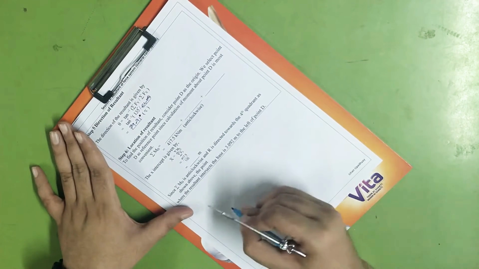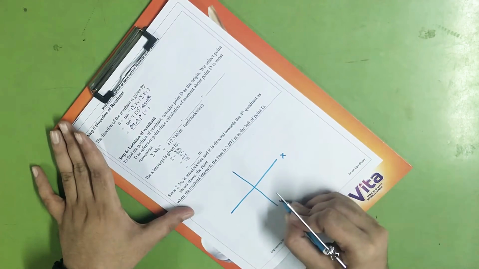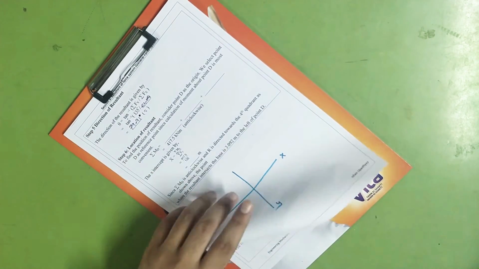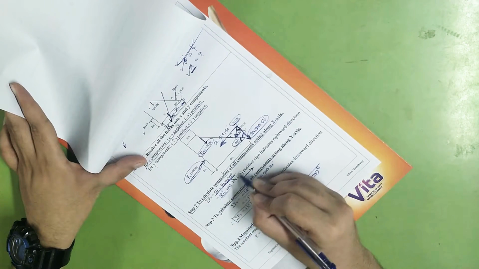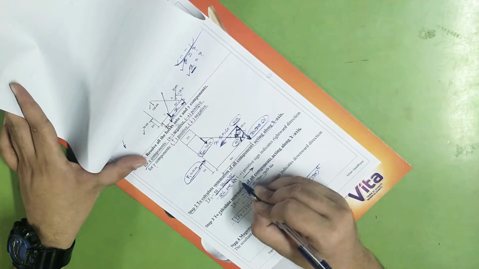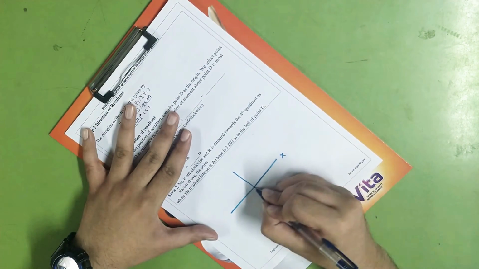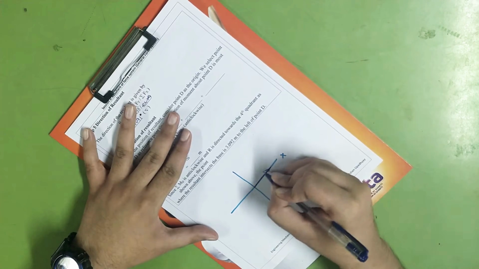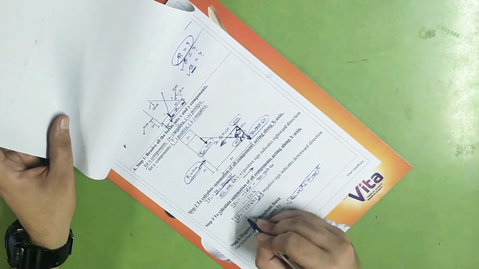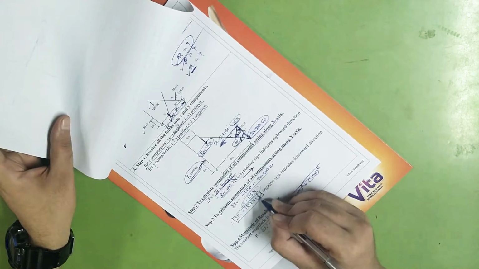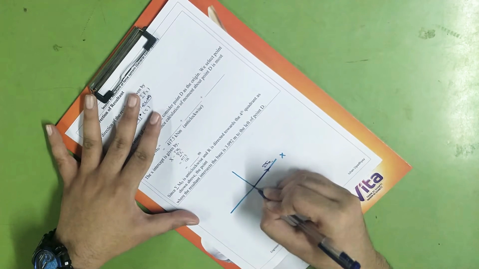Now let us locate this resultant. To locate it, first we will draw the x-axis and then the y-axis. What answer are you getting for summation of Fx? You are getting a positive answer, so summation of Fx is acting on the right hand side. Whereas summation of Fy you are getting as negative, so it's acting in the downward direction.